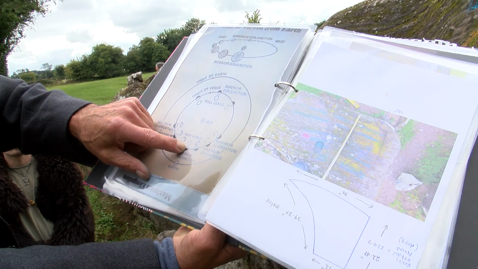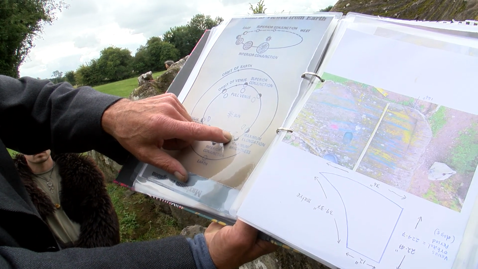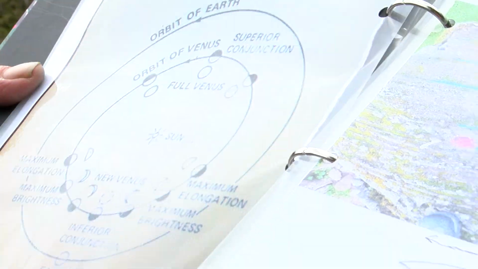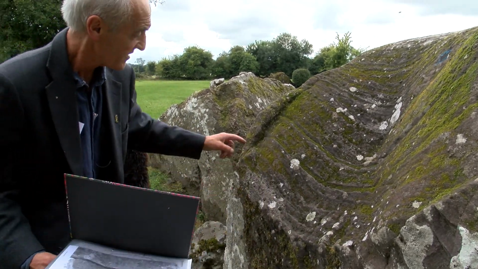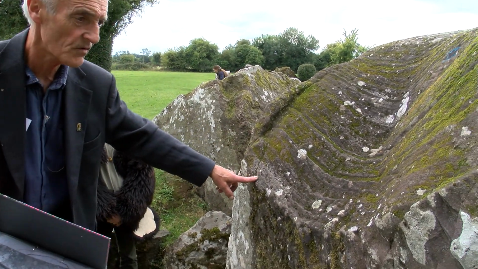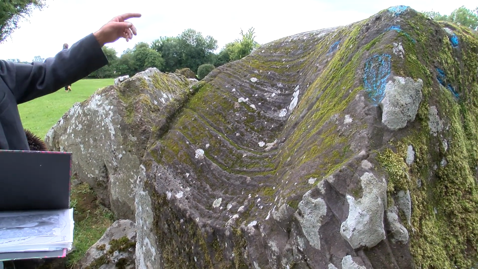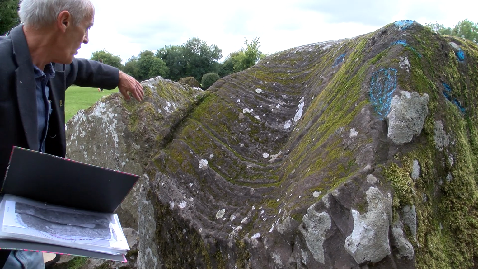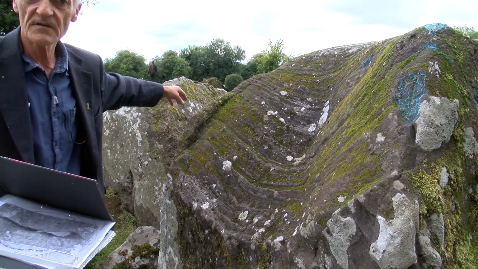We can't see it now because it's right between us and the sun. Then it comes out, we can see it again. There's maximum brightness and there's maximum elongation. So these people knew what they were doing here and they left it in a three-dimensional graph. This angle here is 144 degrees and the same angle is there. And if you take the angle from the centre between these stones and you go off across the William Smith O'Brien stone there, that's 144 degrees.